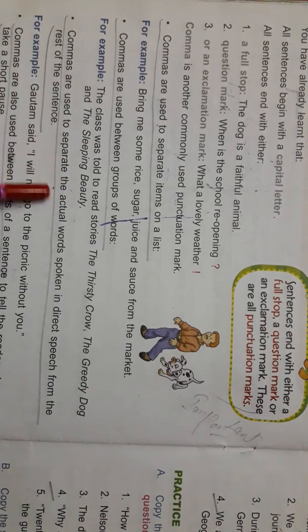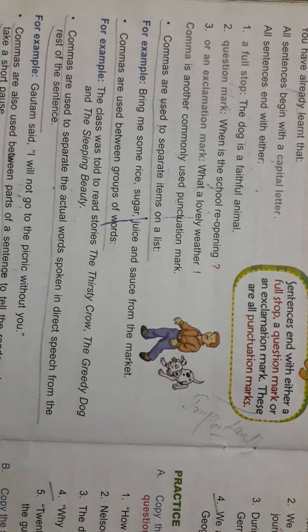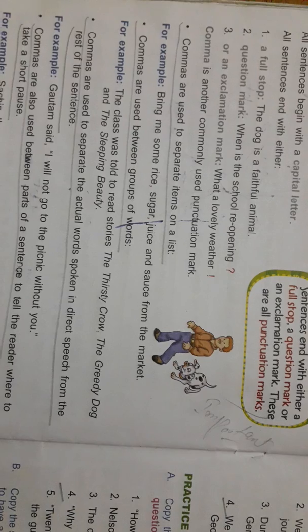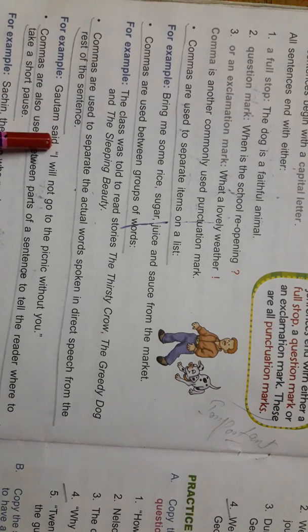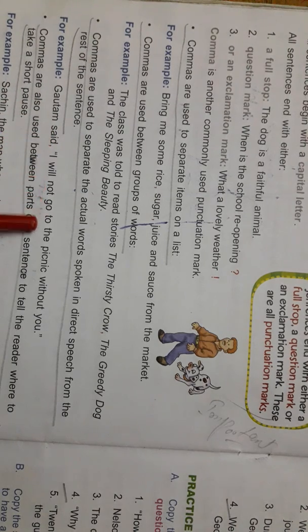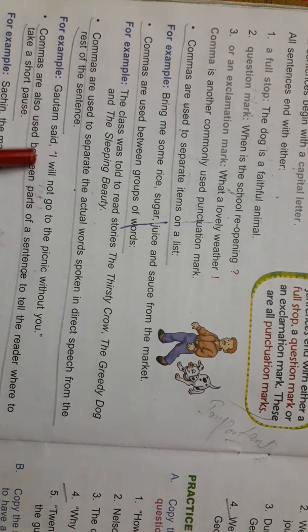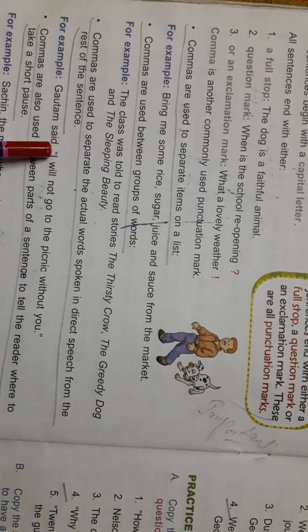Commas are used to separate the actual words spoken in direct speech from the rest of the sentence. Whenever we separate the actual words spoken by a person from the rest of the sentence, we insert a comma. Like it is written here, Gotham said, comma, I will not go to the picnic without you. Here we have inserted a comma, and it is separating the actual words from the rest of the sentence.